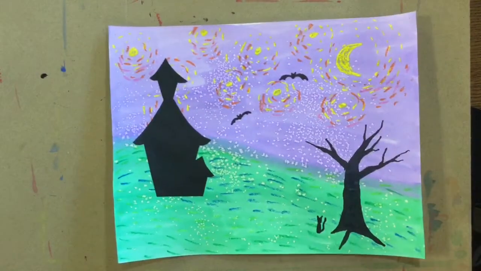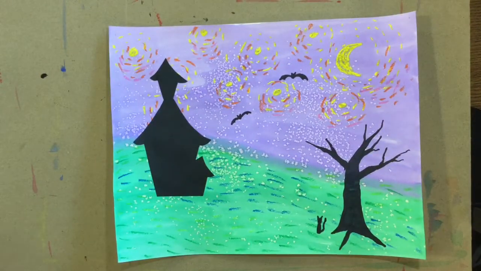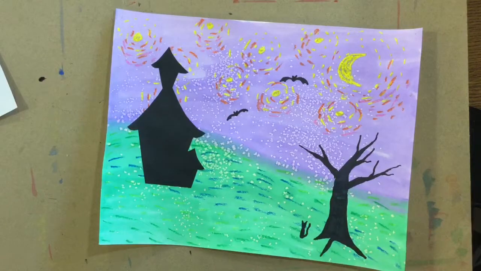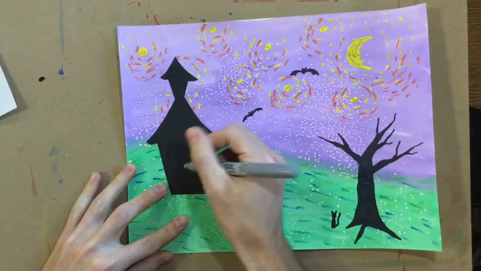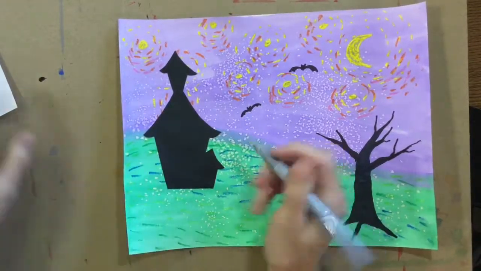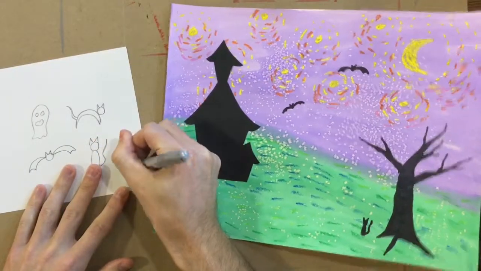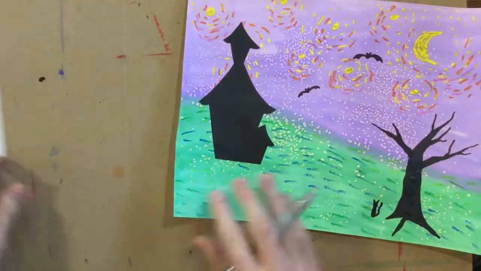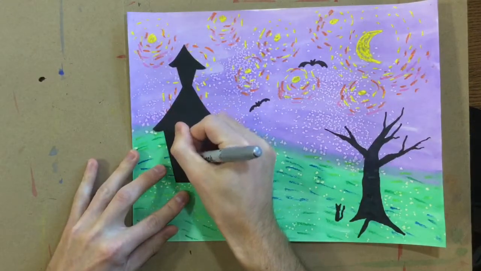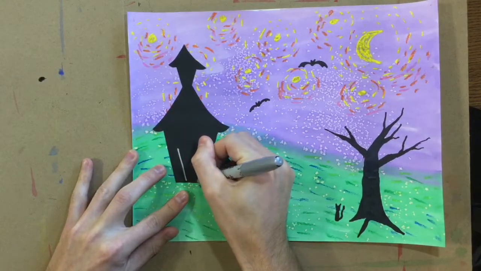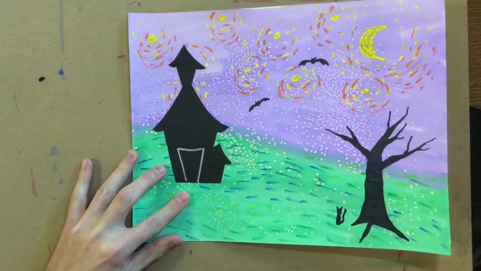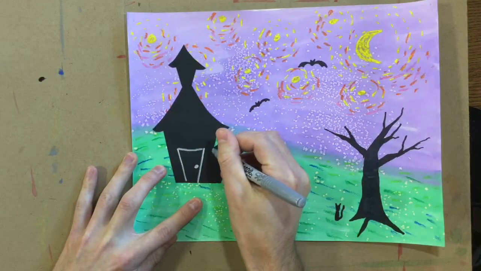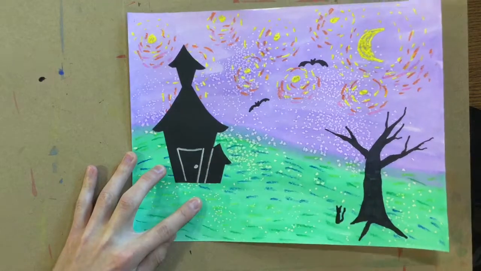And the last thing we're going to do after adding those details is we're going to add some details to our house. And you're going to use the silver Sharpie for that. So you might want to add a door. A door is kind of similar to how we drew the house. We started with those 2 diagonals with that horizontal on top. That was kind of the base of our house because we want those crooked angles. I'm going to do the same with the door. I'm going to go diagonal, diagonal, then horizontal across. And I can give that a little doorknob too if I like.